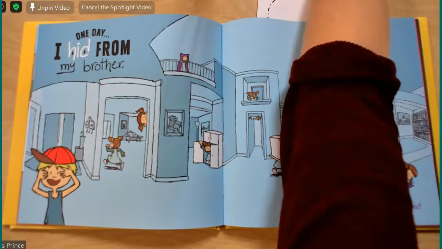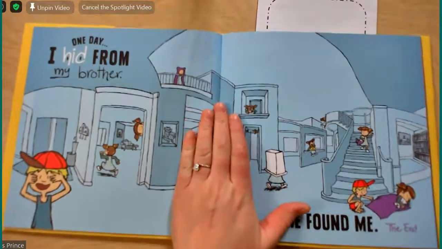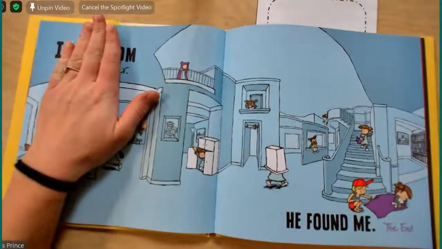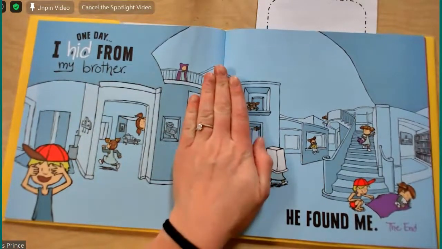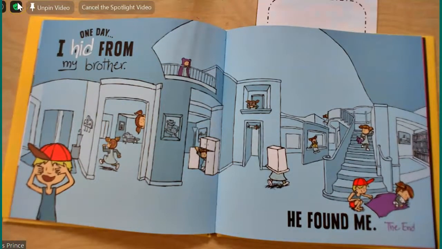Make sure you're ready when I call on you. Alexia, what could we add right here in the middle of our story? So this happened first, then we need something else to happen, and then we have the end. Where did she hide?